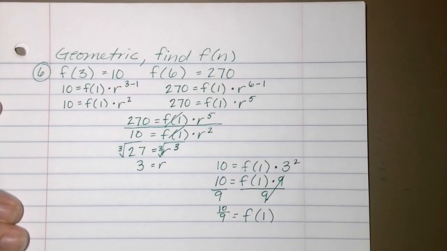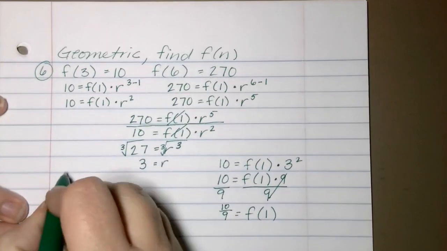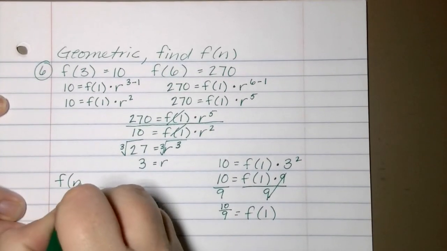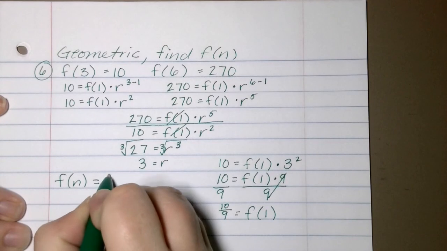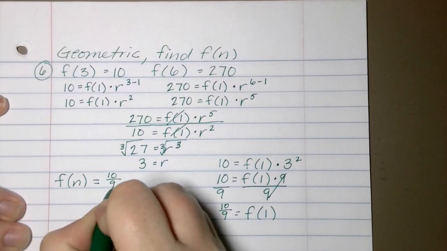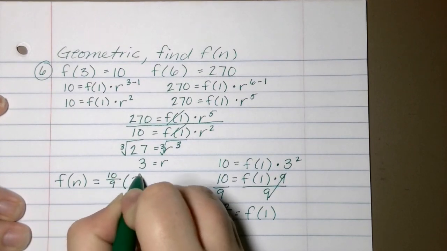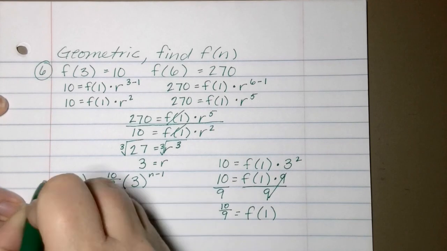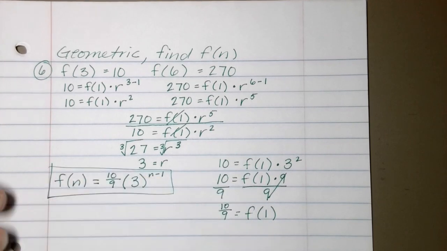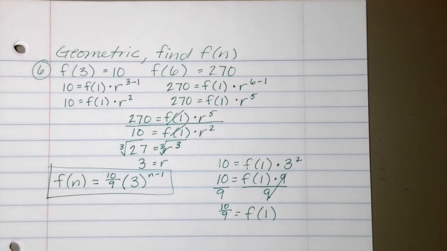If you could reduce that fraction, reduce it. So I have r, I have f of 1. What is my formula? f of n equals 10/9 times 3 to the n minus 1. That's my explicit formula. So it's much simpler when we have odd indexes and we don't have to worry about the plus or minus thing. Okay? Questions? All right, your homework is posted.